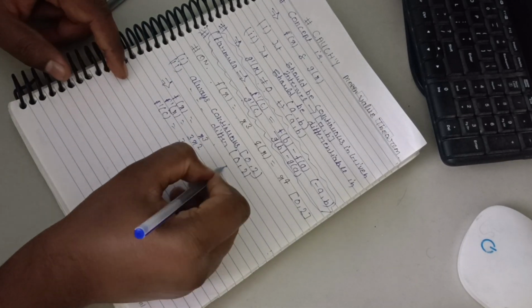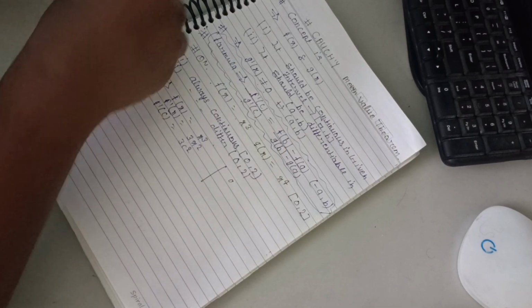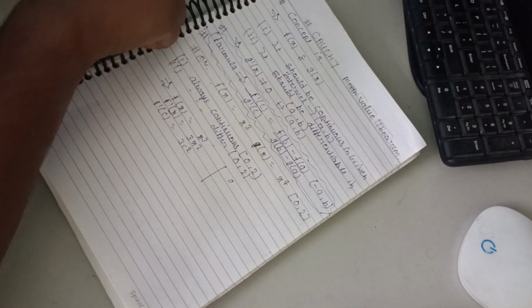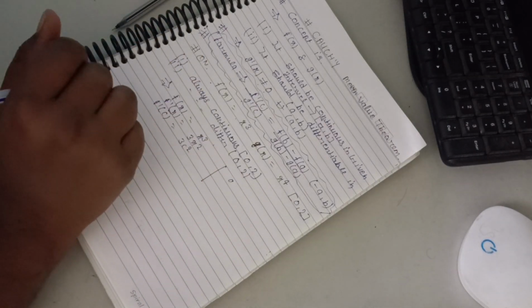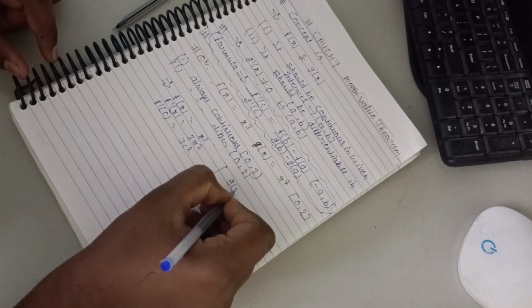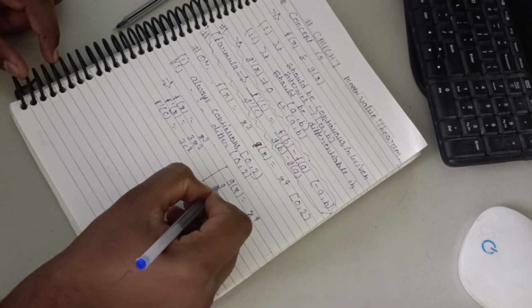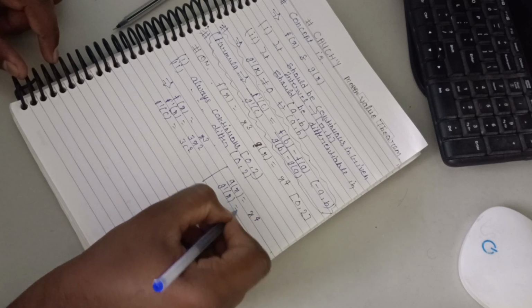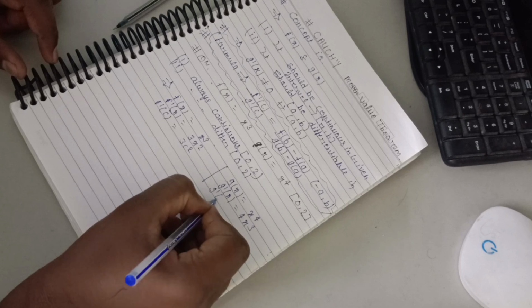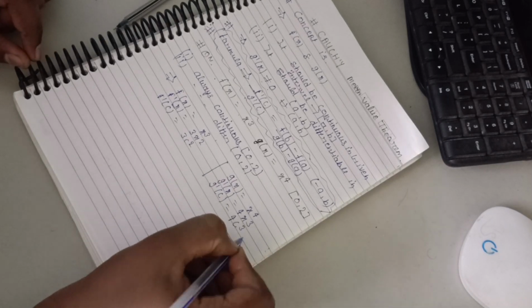Same goes with g(x). g(x) is equal to x to the power 4, g dash x is equal to 4x cube, and g dash of c is equal to 4c cube.